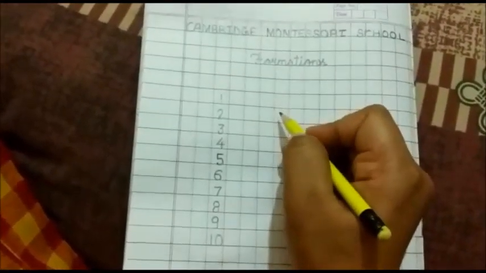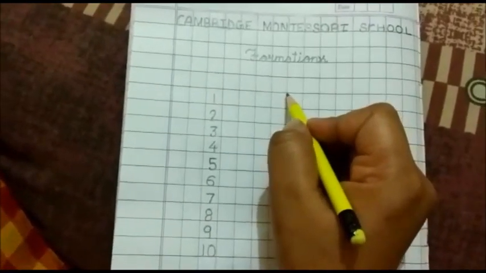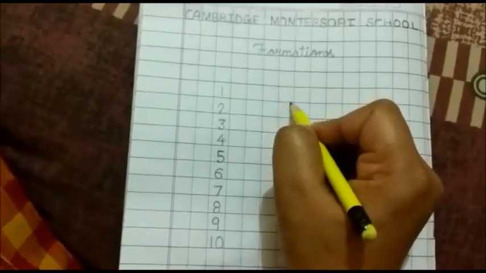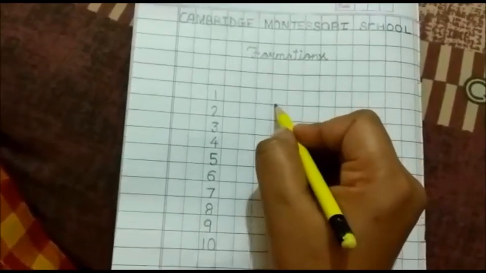Now come to the formation. We have to write the numbers in a block. Okay, each number should touch the bottom line.